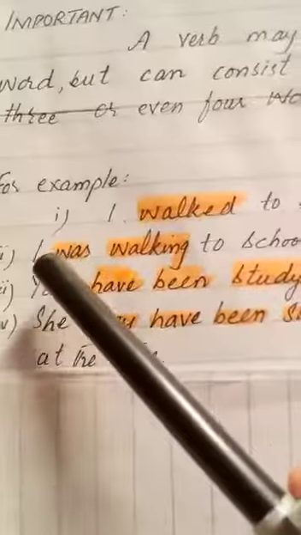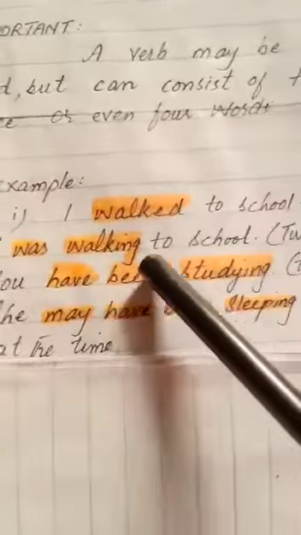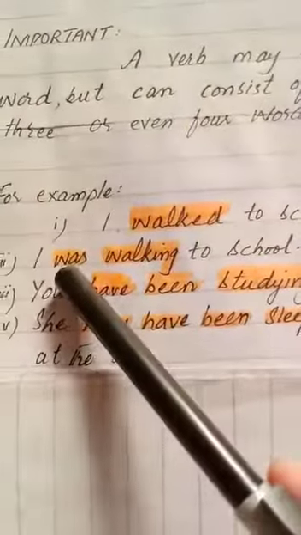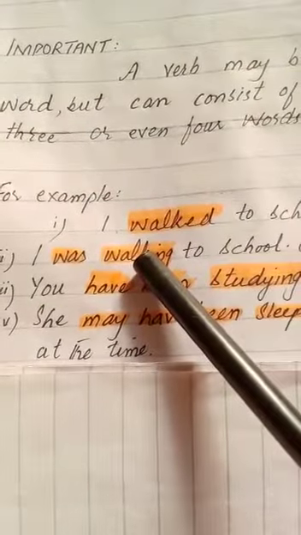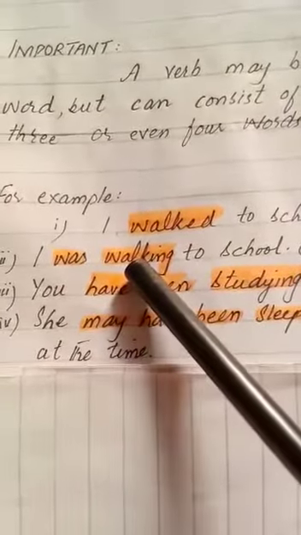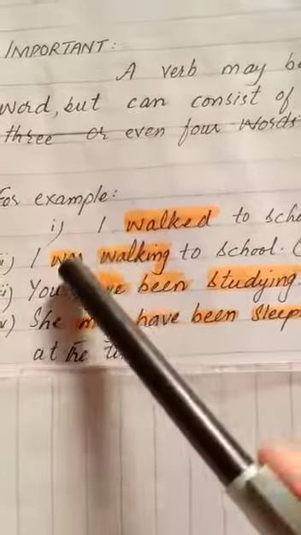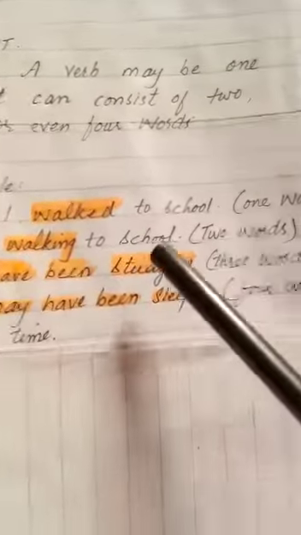Okay. In my second example, I was walking to school. Was walking: there are 2 words which are indicating actions, and these words are called verb. Both are functioning as verb. So there are 2 words in this sentence.